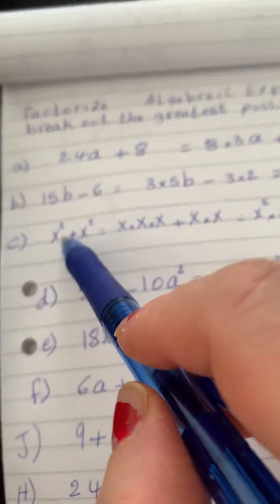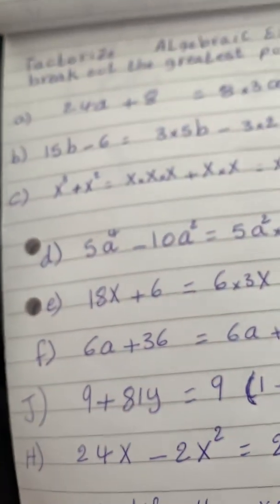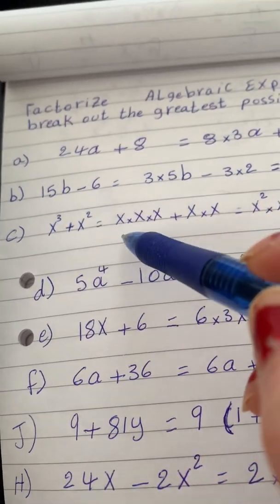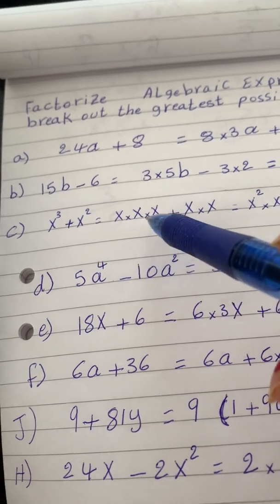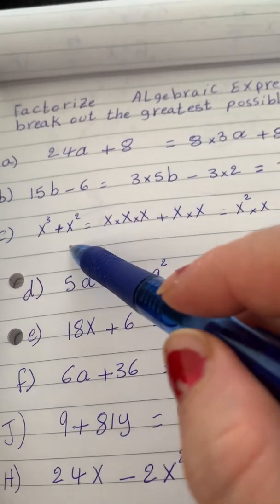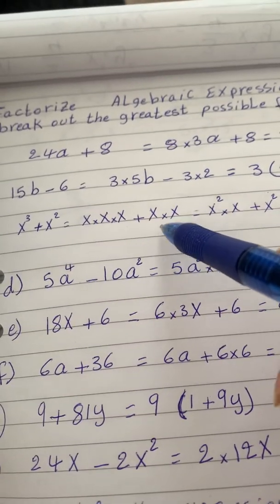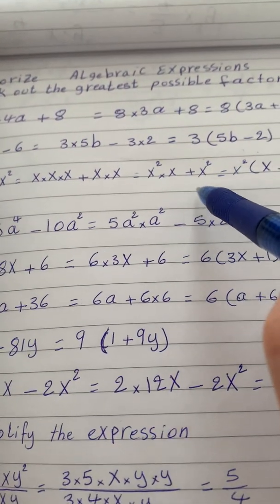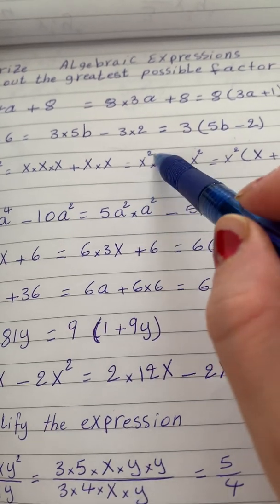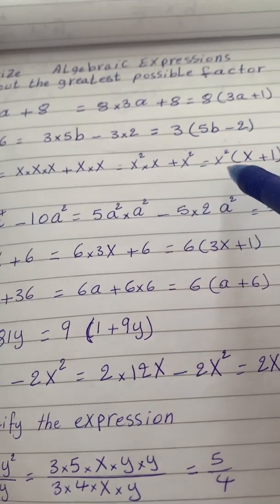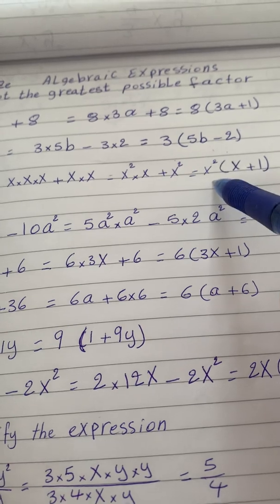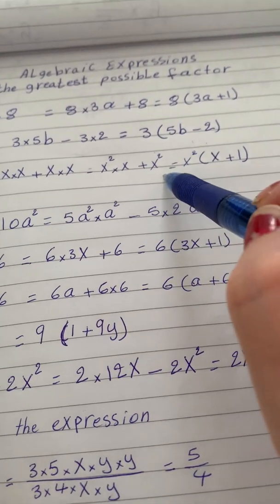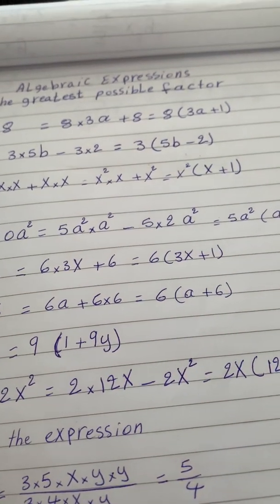x power 3 plus x power 2. x power 3 equals x times x times x, and x power 2 equals x times x. The highest common factor is x times x, x power 2, in both terms. We write it outside the brackets, and x is left, plus 1 in the brackets.